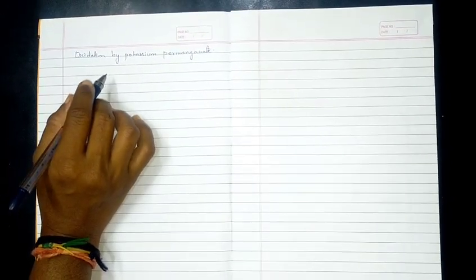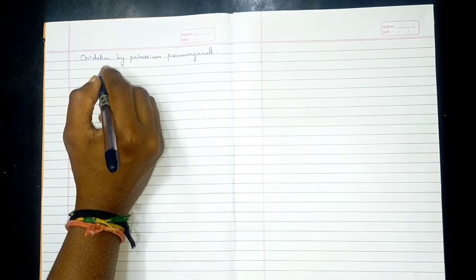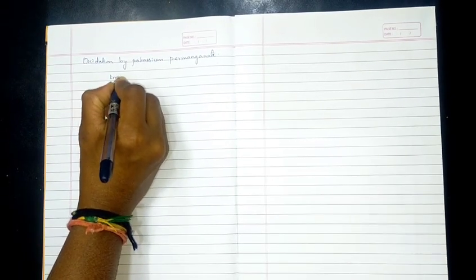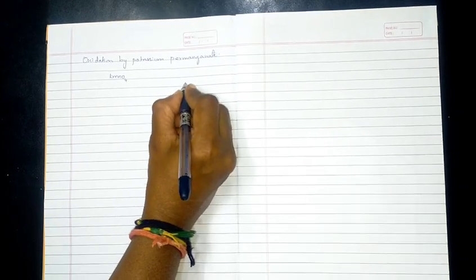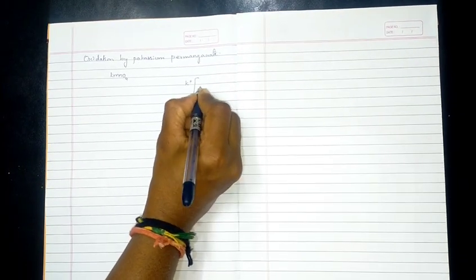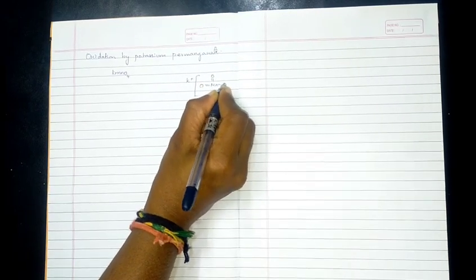See, first of all, the chemical formula of potassium permanganate is KMnO4. Okay, and so the structure will be like K+ and MnO4-.